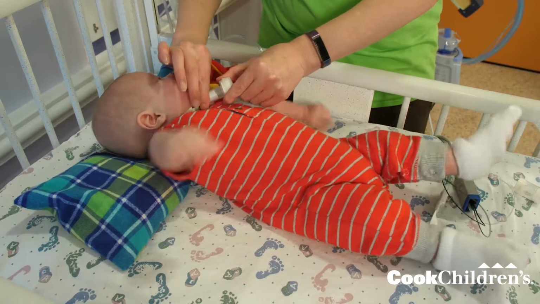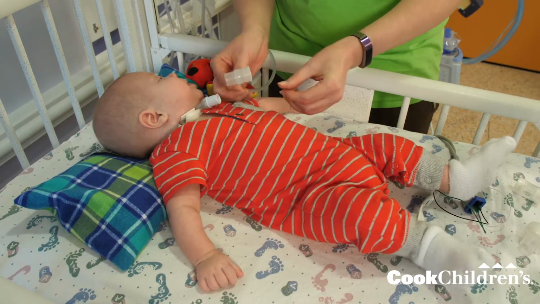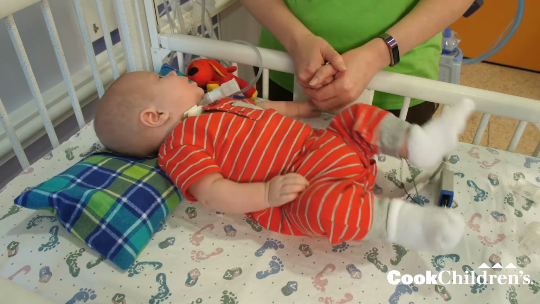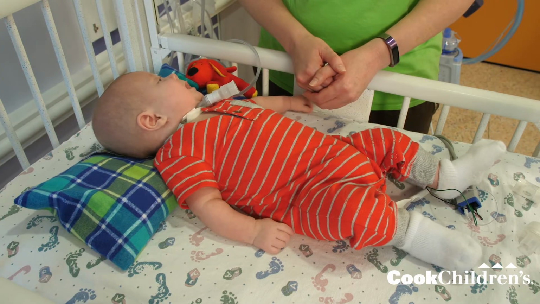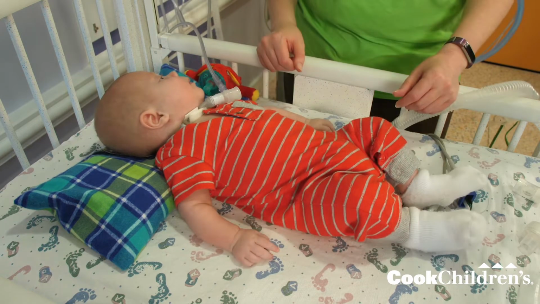The O-ring also connects to the end of the trach tube. Oxygen tubing is attached to the port on the side of the O-ring and to the oxygen source. The O-ring can be used to give up to 2 liters of oxygen. Giving more than 2 liters of oxygen with an O-ring can cause difficulty breathing.